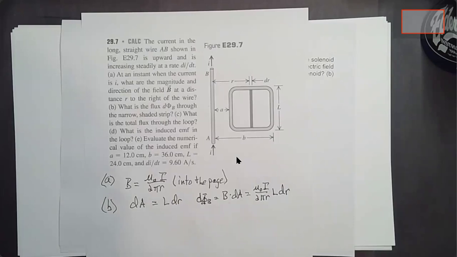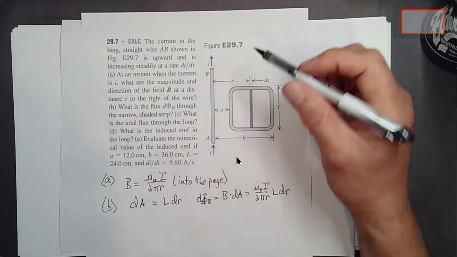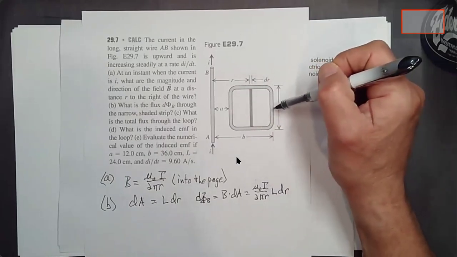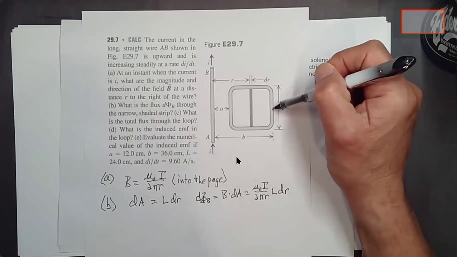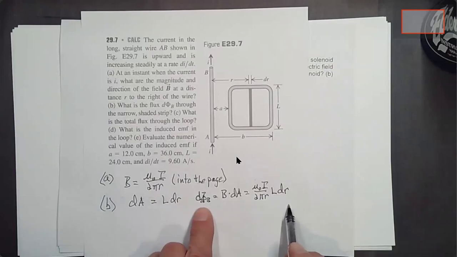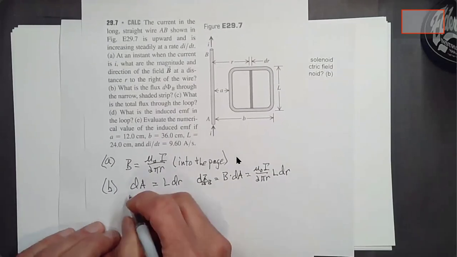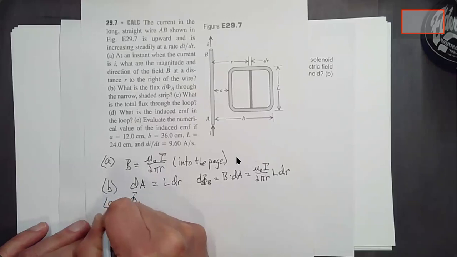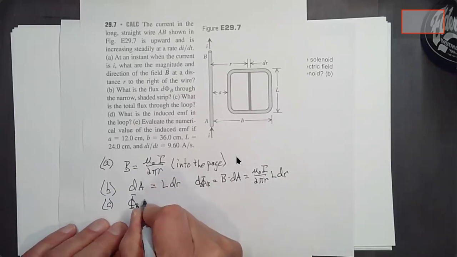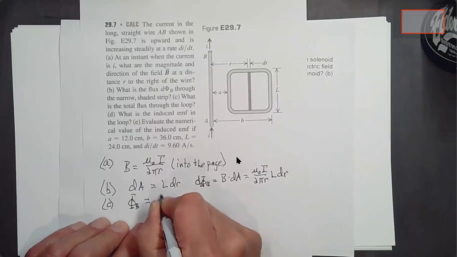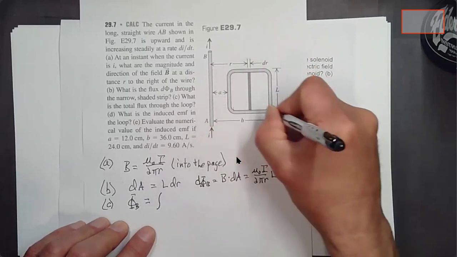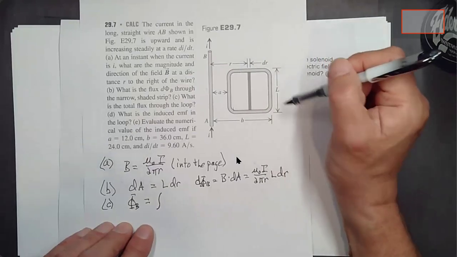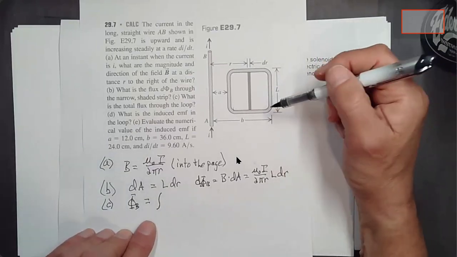What is the total flux through the loop? Well, to get that, I'm going to have to integrate with r going from a over to b. This is what I'll be integrating. So the total flux of B through that loop, this is part C, will equal the integral over this square loop. And imagine that it's square. We've got pretty good curved corners on it, but I think that's just for a visual effect.